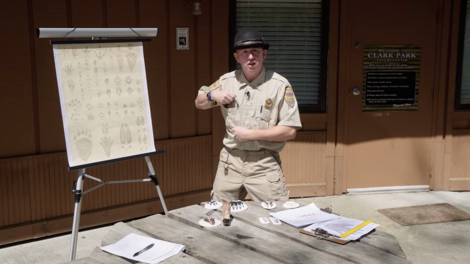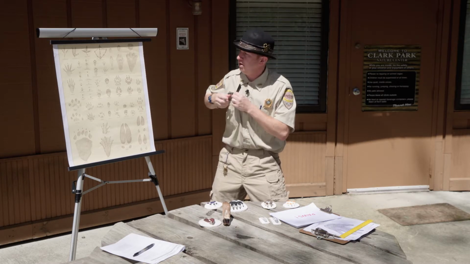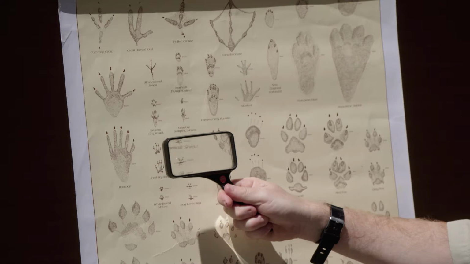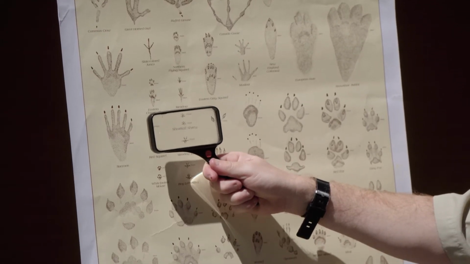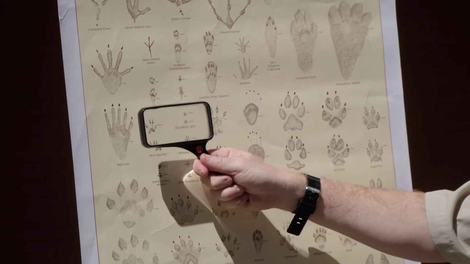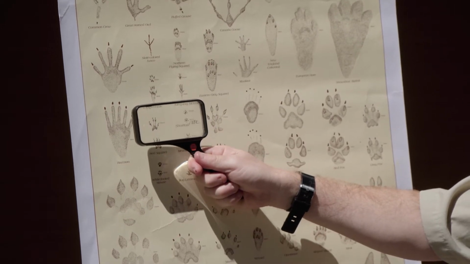Another thing is we want to also look at the size. If you look over here, you can see that a red squirrel track does not look the same as a black bear.